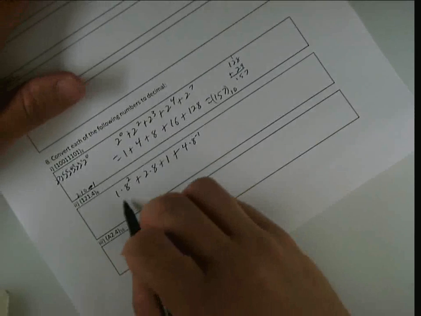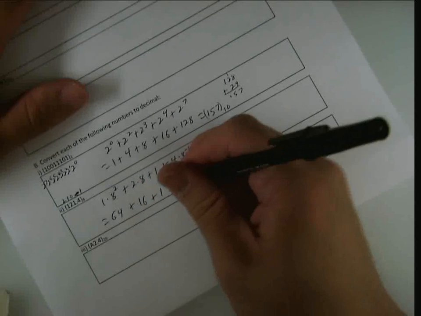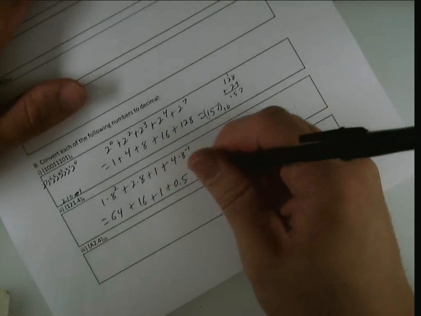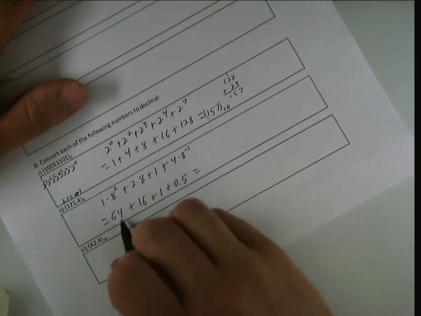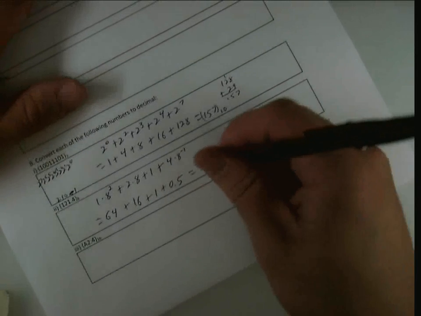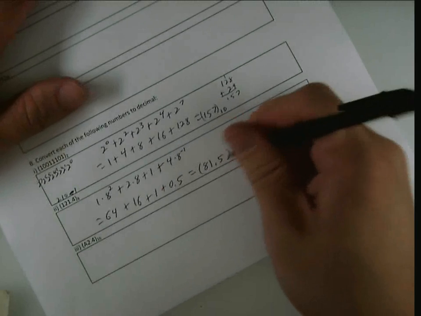And so we've got 64 plus 16 plus 1 plus 1 plus a half in base 10. So this is going to equal 16 plus 64 is 80, so 81.5 base 10.